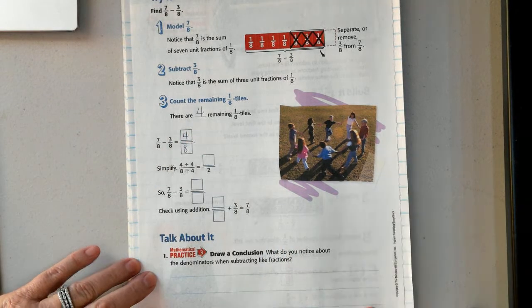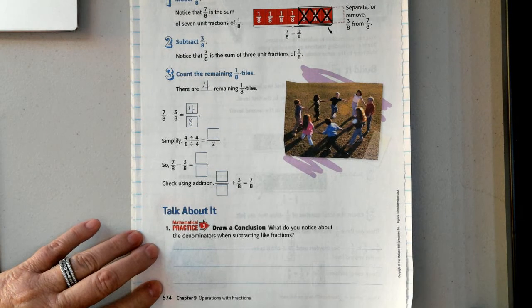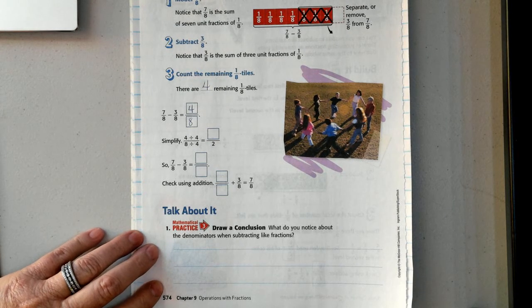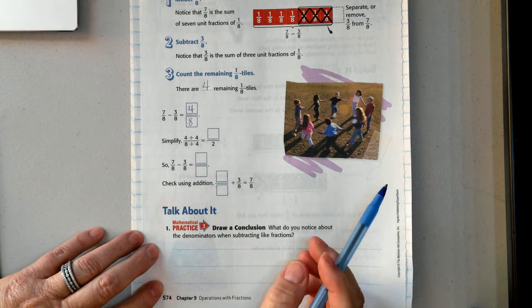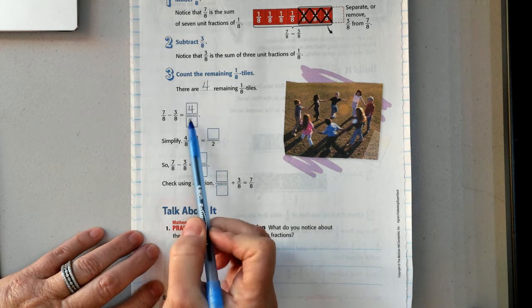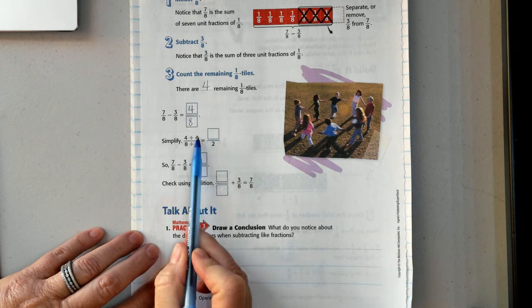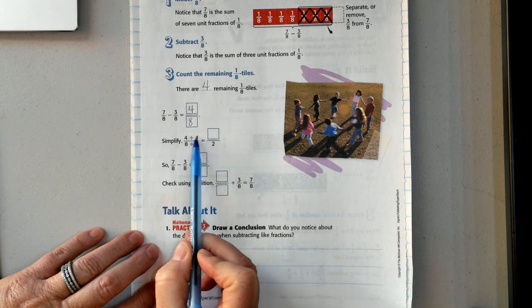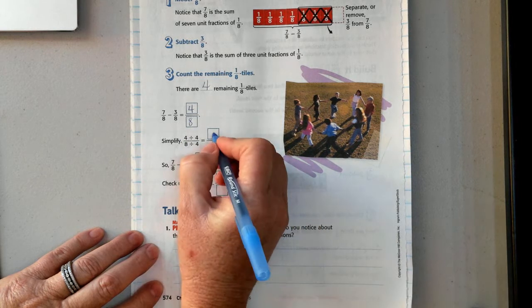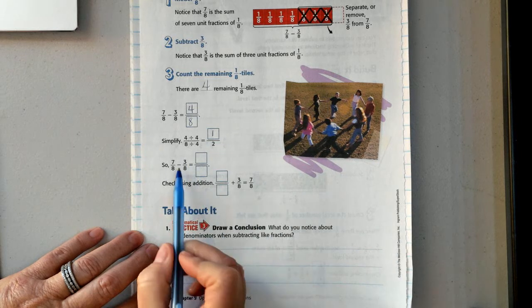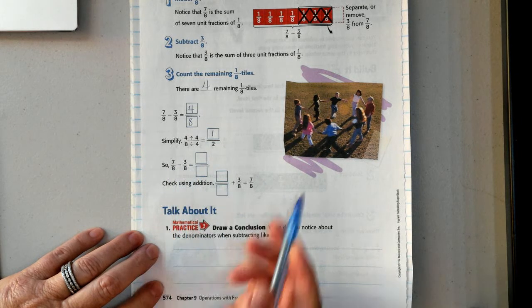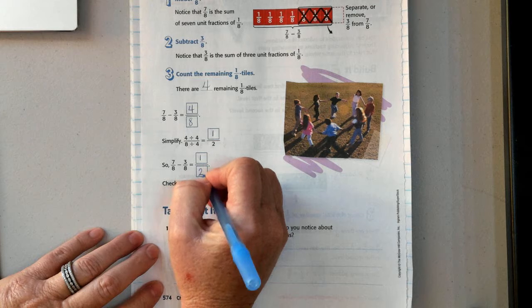4/8. We can't forget, though, that we always want to write our answers in simplest form. So we have to figure out what is the largest number that we could divide into the numerator and the denominator. It's 4. So I'm going to go 4 divided by 4 is 1, and 8 divided by 4 is 2. So 7/8 minus 3/8 is 1/2.